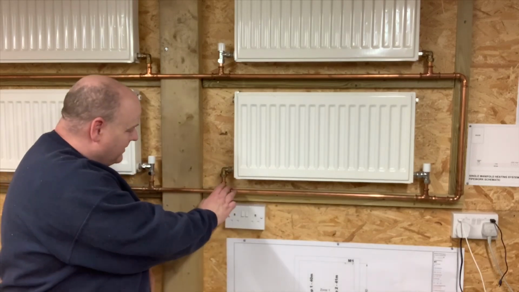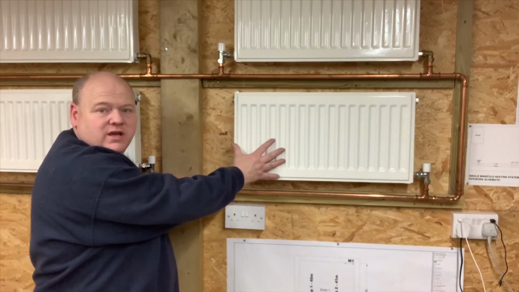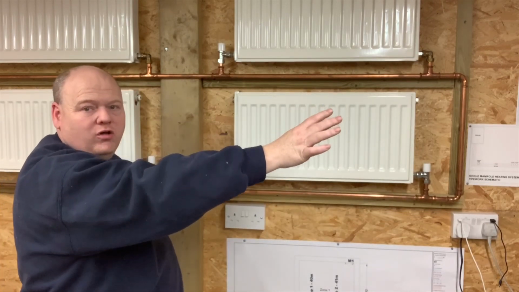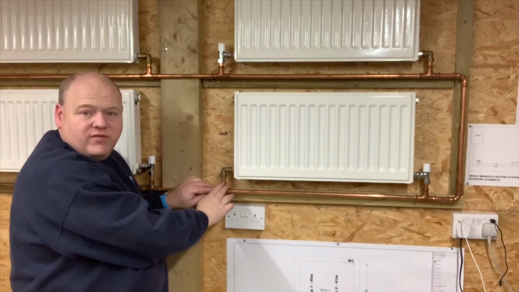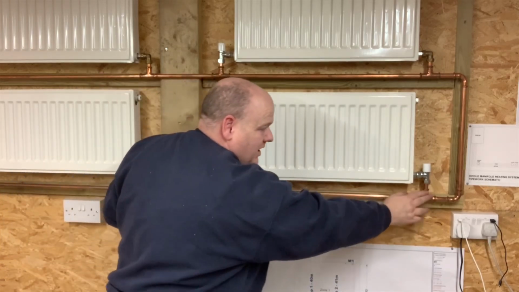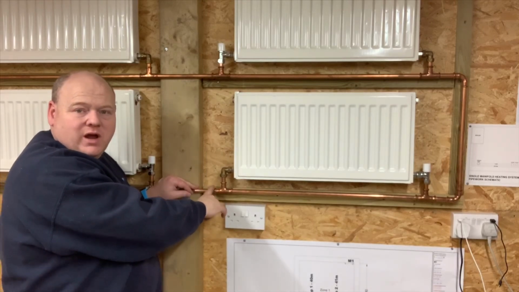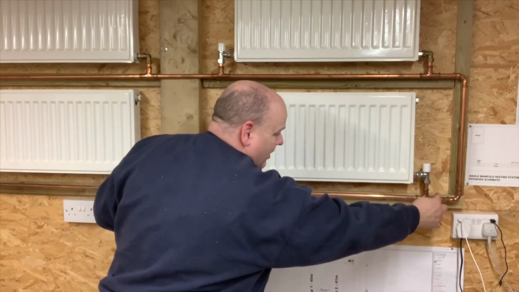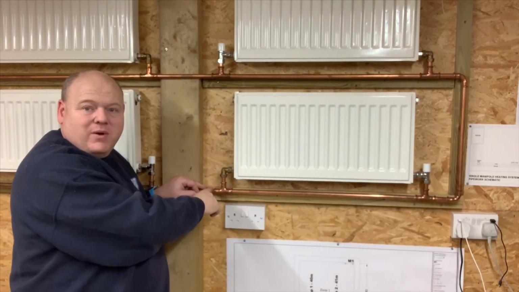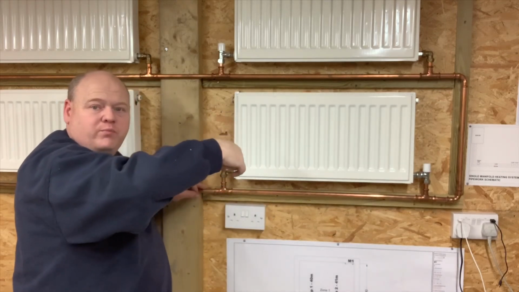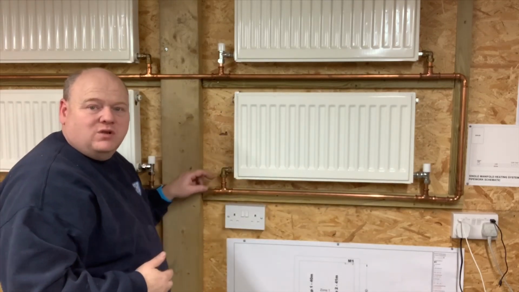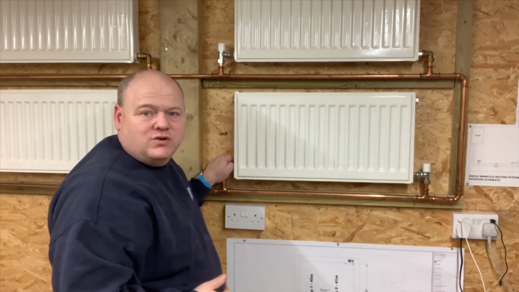So say for instance this radiator's here and you want to move it over there on that wall, rather than just take it off this T here and off this T here, what you really need to do is cut this bit of pipework out, cut this bit of pipework out, and extend the pipework and continue the loop, and that way the heating will still work, hopefully as good as it did before.